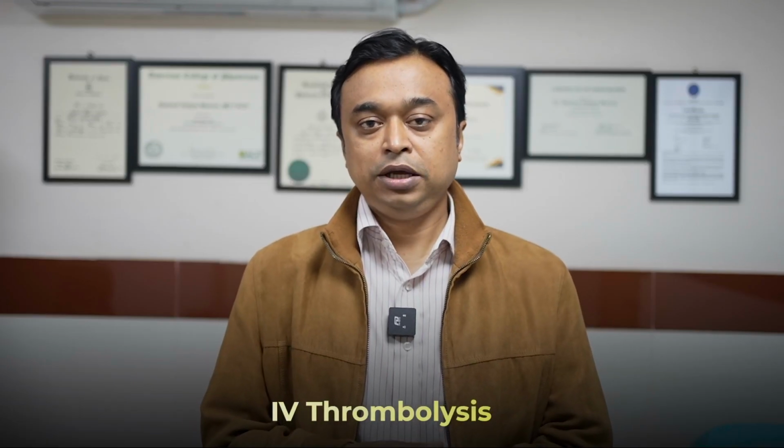In mechanical thrombectomy, the interventional neurologist puts a catheter through the femoral artery and navigates it to the targeted cerebral artery. There, a stent retriever retrieves the clot, and ultimately recanalization of the artery is done, and the outcome is very good. IV thrombolysis is commonly done with two drugs.